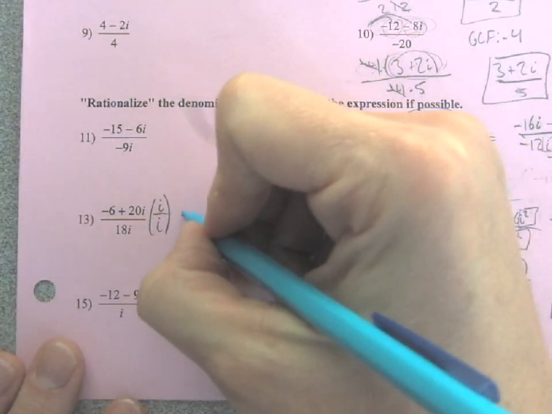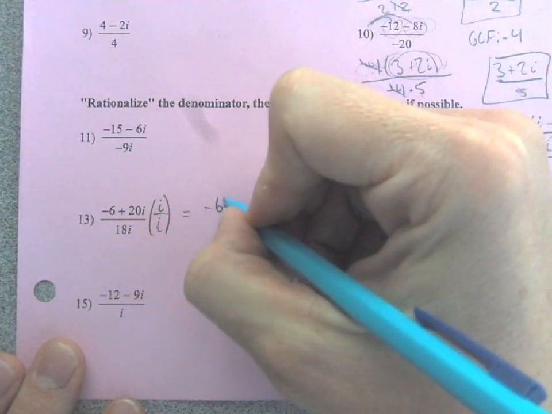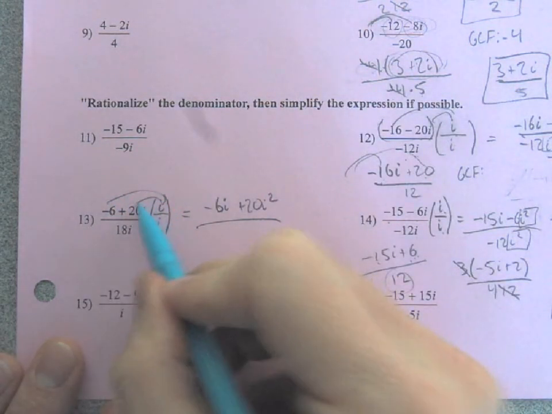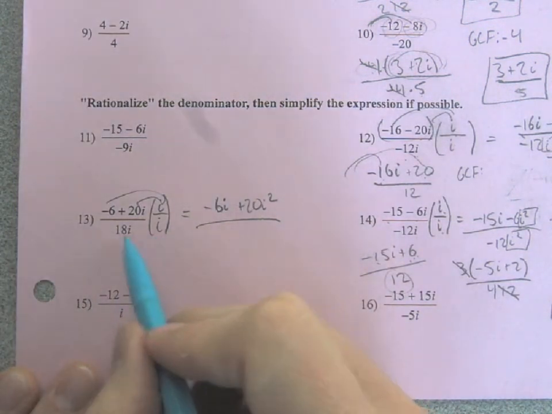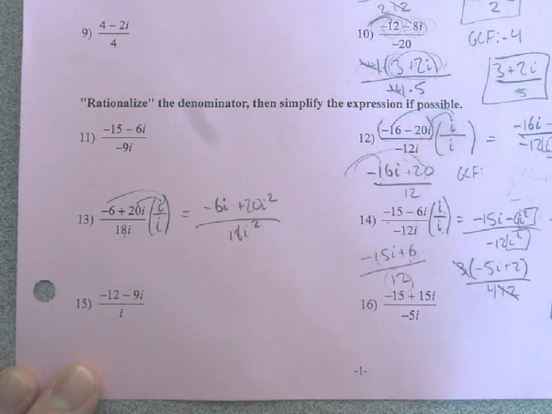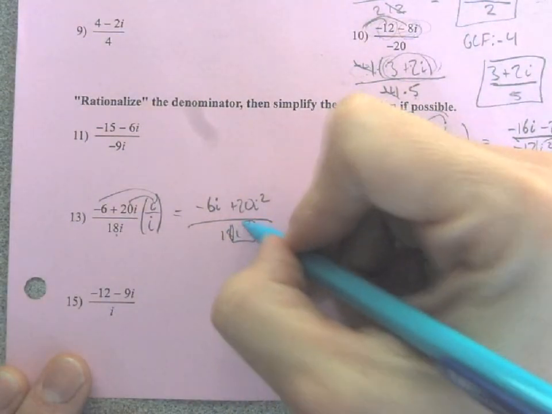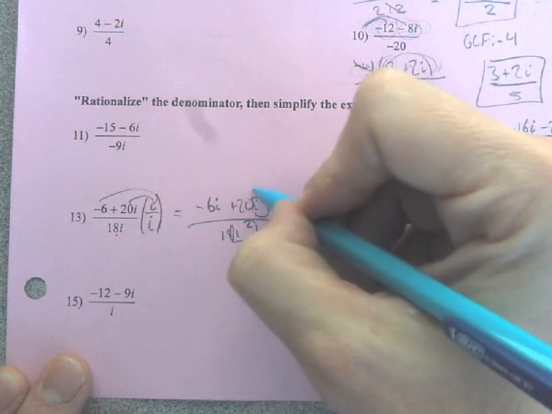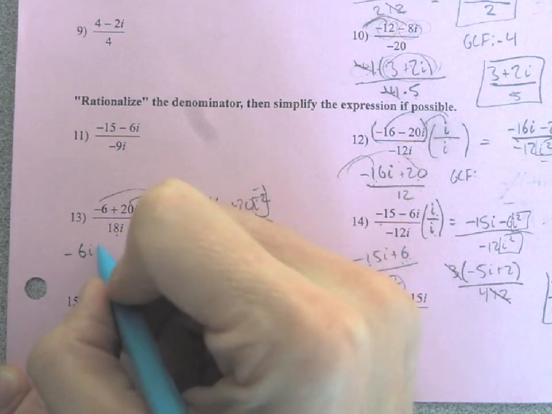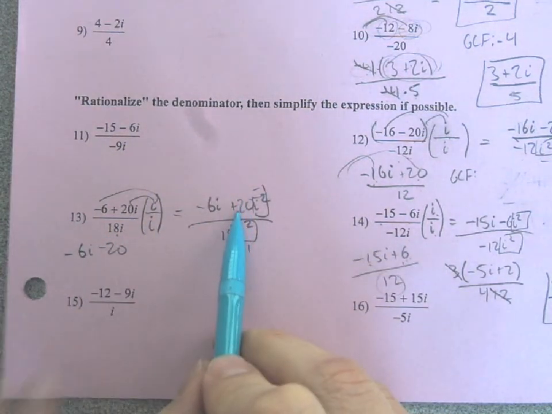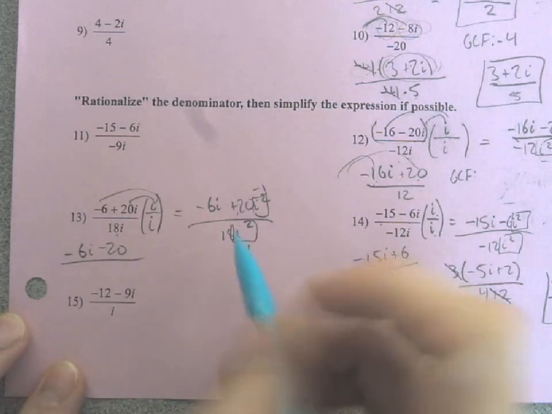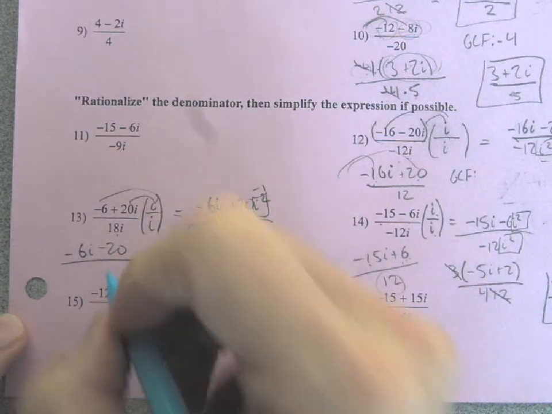Okay, so when I distribute here, I have negative 6i plus 20i squared on the top, right? Distribute the i. On the bottom, I have 18i squared. The i squareds are negative 1s. So I'm going to get negative 6i minus 20 because negative 1 times 20 is negative 20. And then on the bottom I have positive 18 times negative 1, which is negative 18.